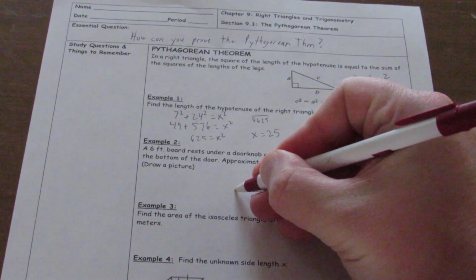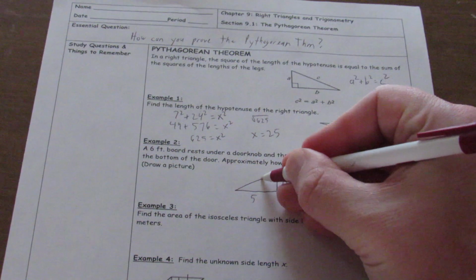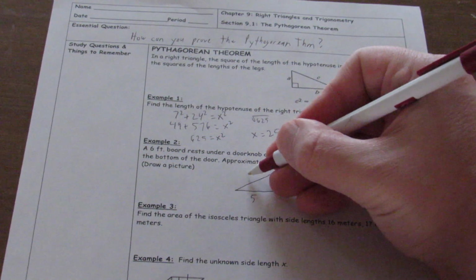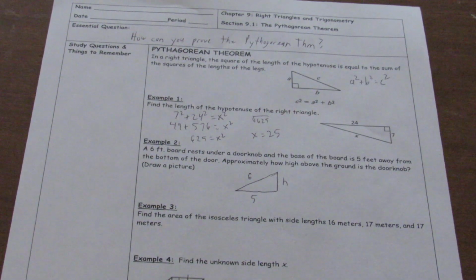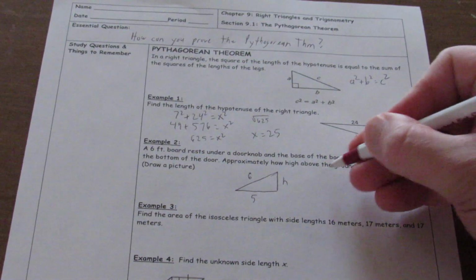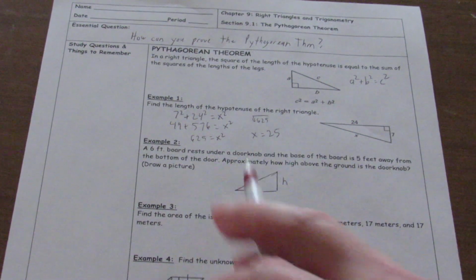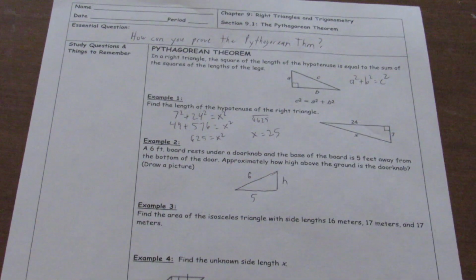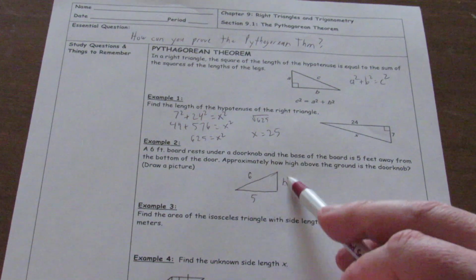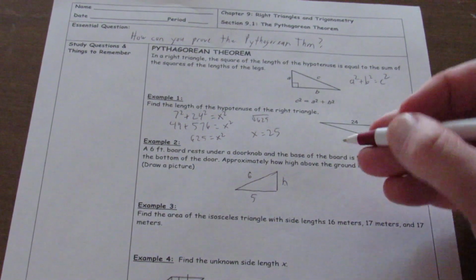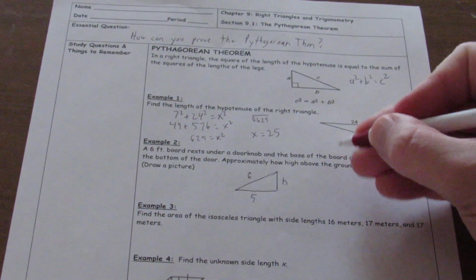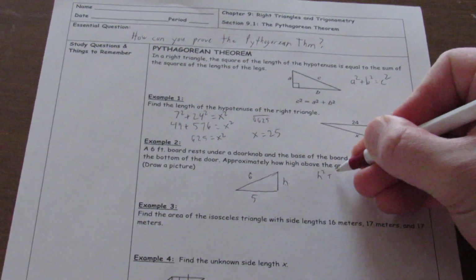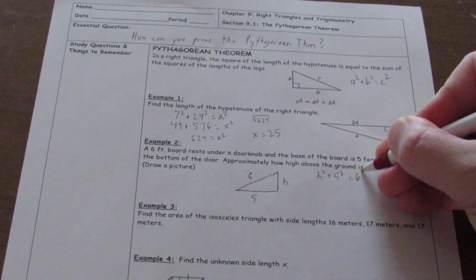So our board comes up this way and that is our 6 foot board. Okay, resting under the doorknob. So here, I realize a lot of people make the mistake of always putting the variable where C is. That's not the case. Here the variable is either A or B. It doesn't matter which one you make it, but it's one of the legs. So I have h squared plus 5 squared equals 6 squared.